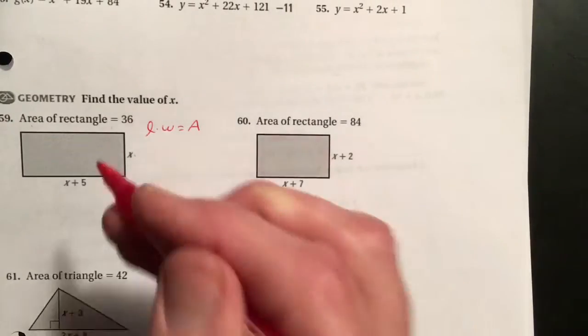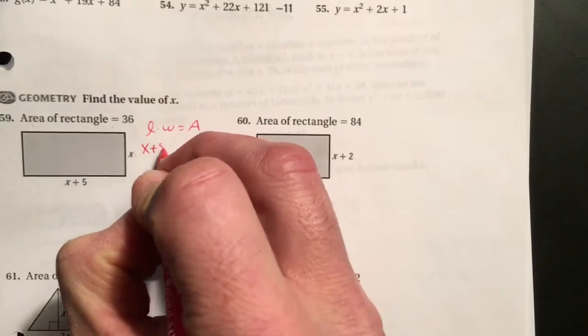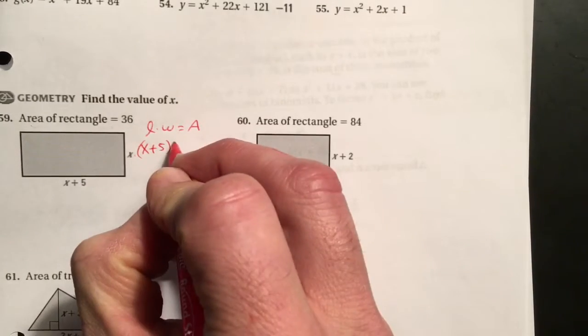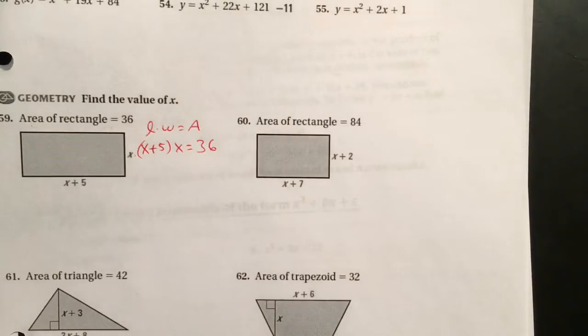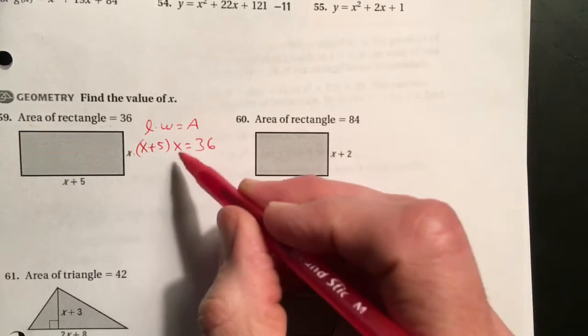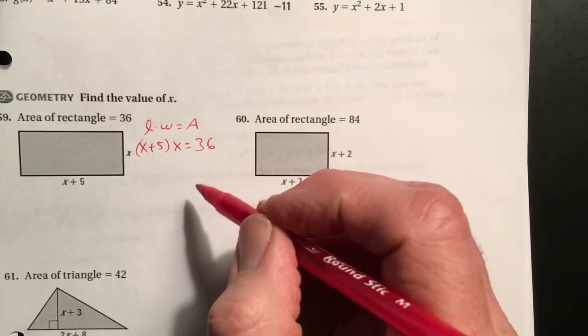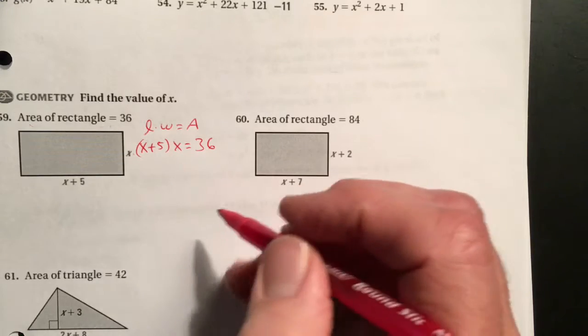So let's just put some values in. We know that the length here could be x plus 5, and the width is this value x, and it equals 36. All right, so we somehow have to get that 36 incorporated into the work over here on the left. But before we do that, let's distribute that x and see what we get.